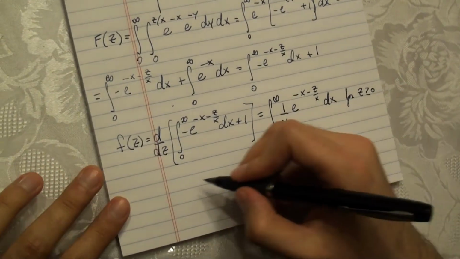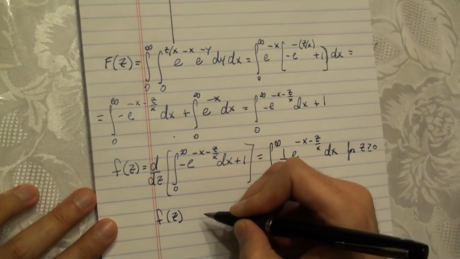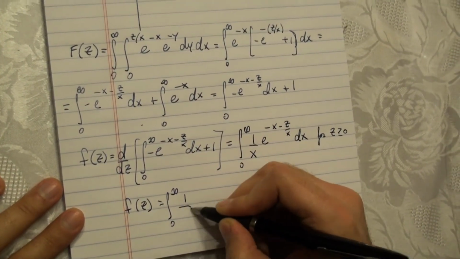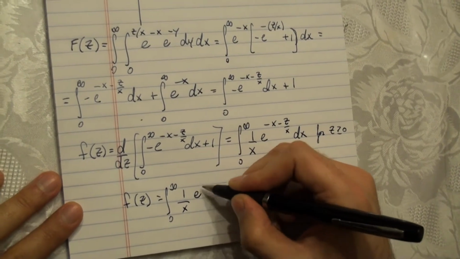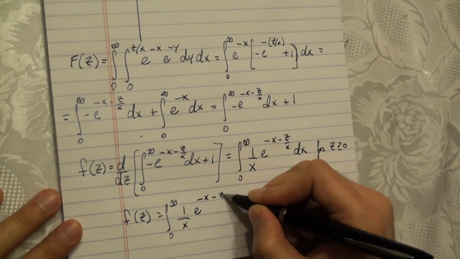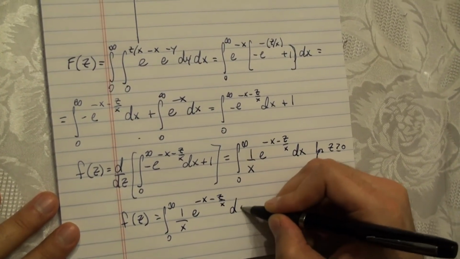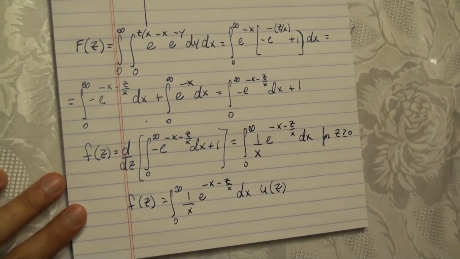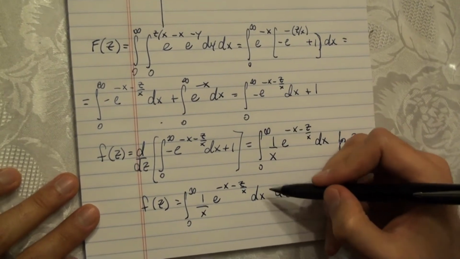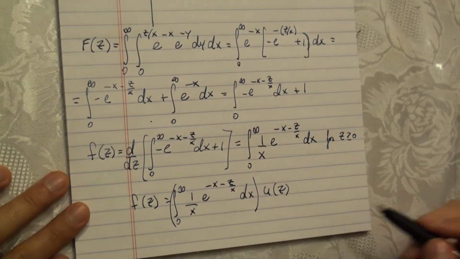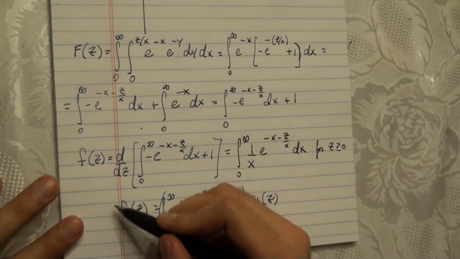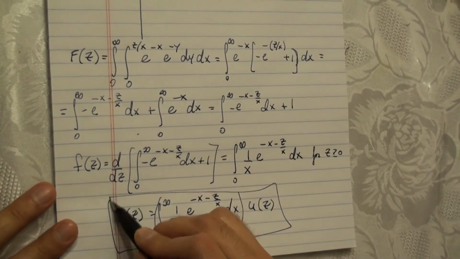So we could also write little f of z as the integral from 0 to infinity of 1 over x e to the minus x minus z over x dx times u of z, because it's only valid for z greater than or equal to 0. And that completes part C.